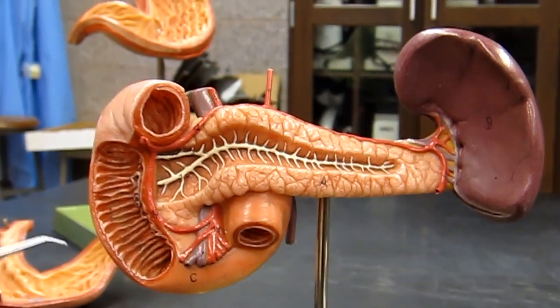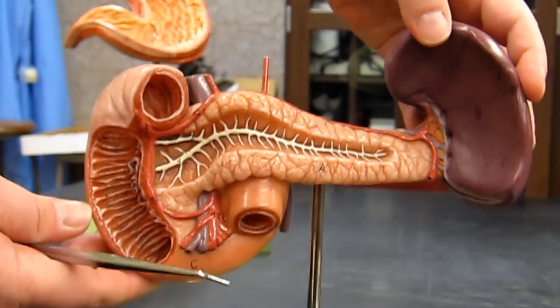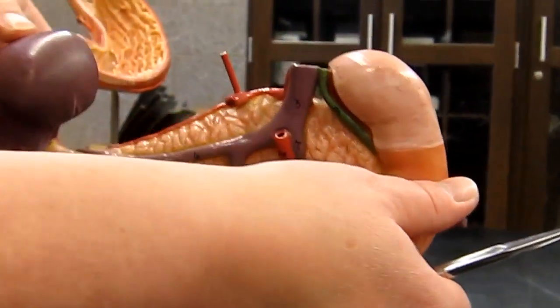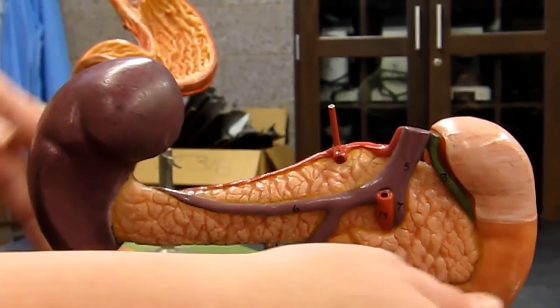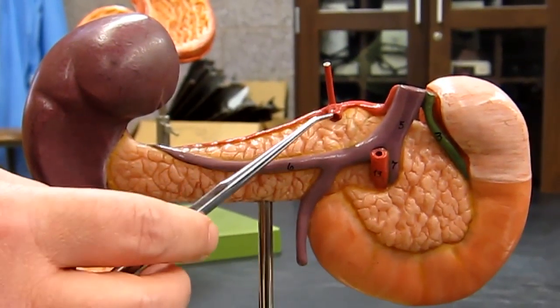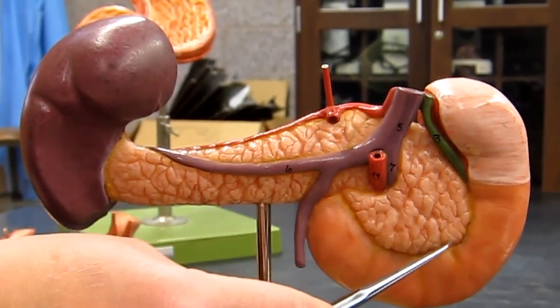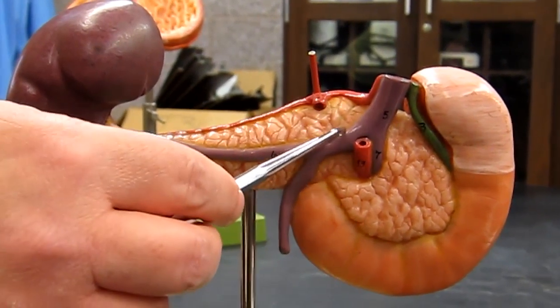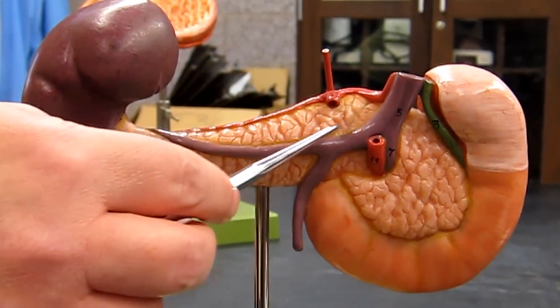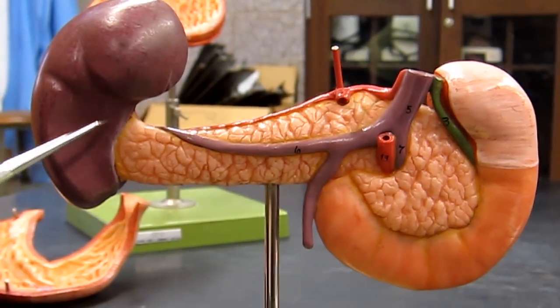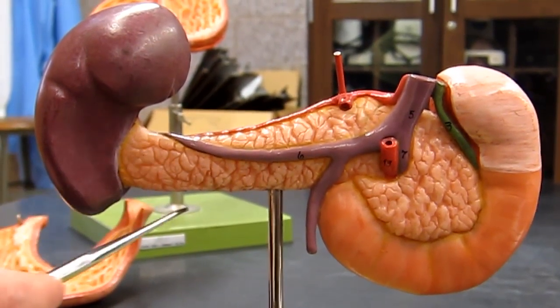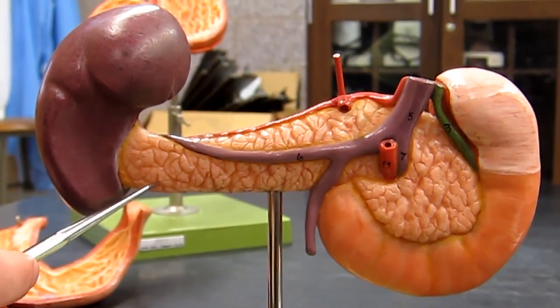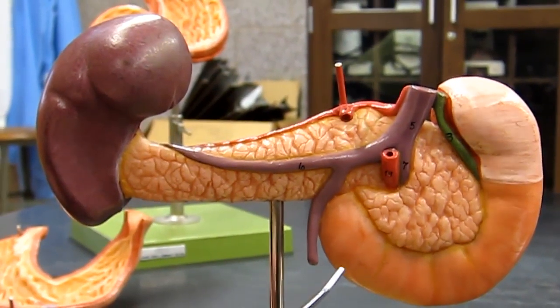Okay, as we turn the model around again, we can see the different regions of the pancreas. Here's the head of the pancreas, the body of the pancreas, and tucked up against the spleen, we have the tail of the pancreas. A couple of other structures you can see here.